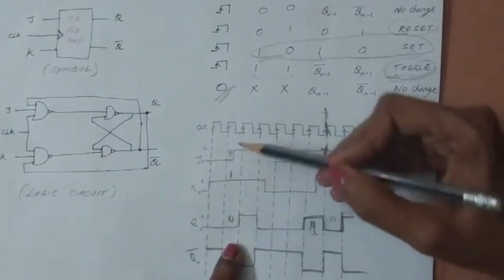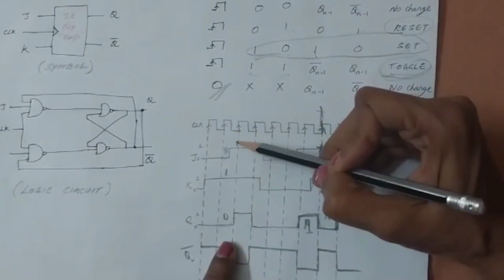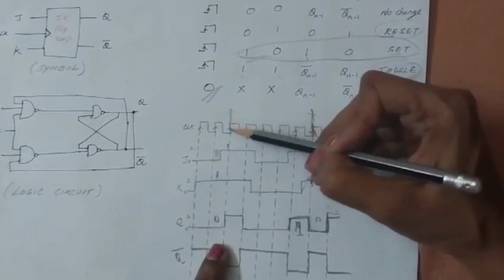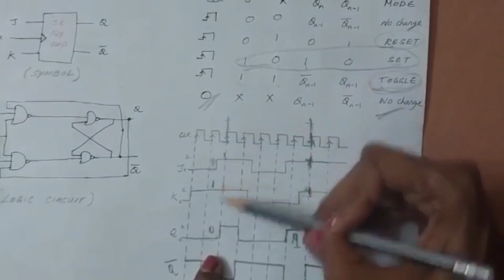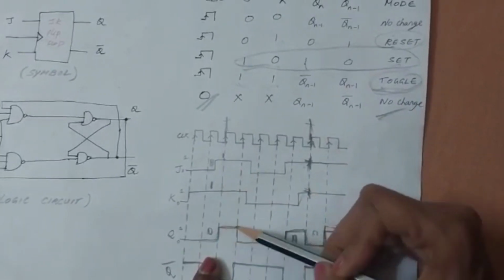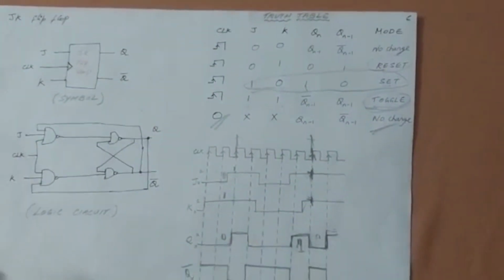Likewise it goes, but here at this positive triggered point, J is 1 and K is 1, so it just toggles. Okay, so that's how it goes.